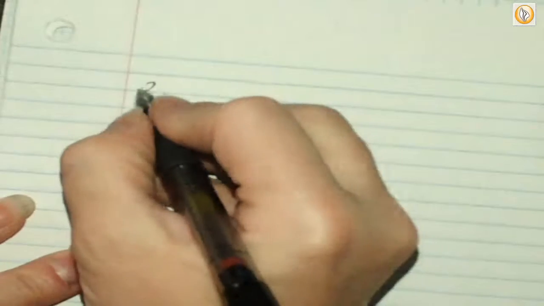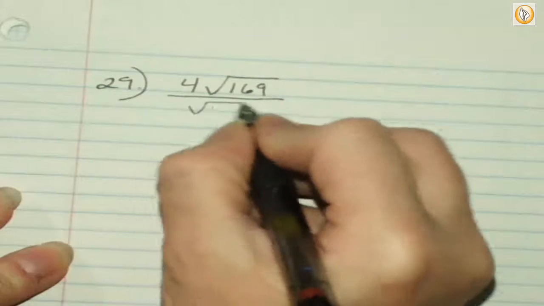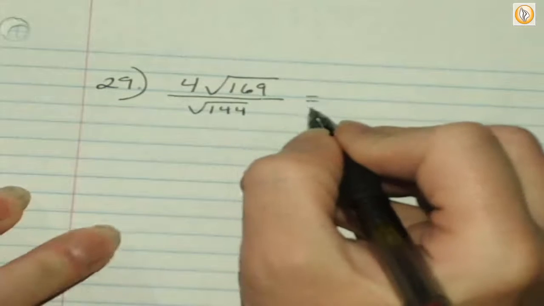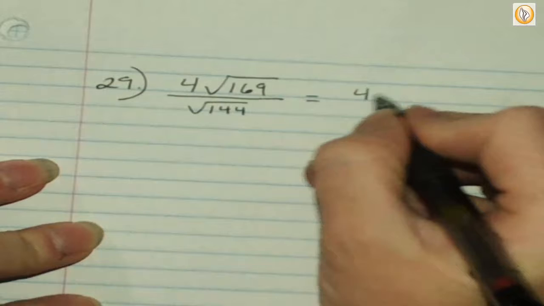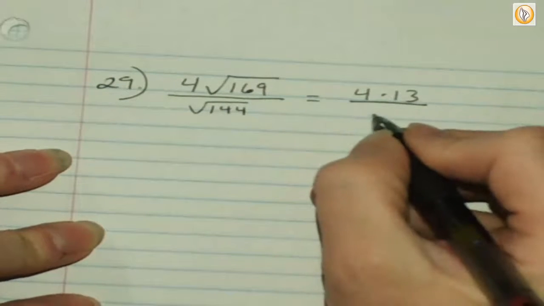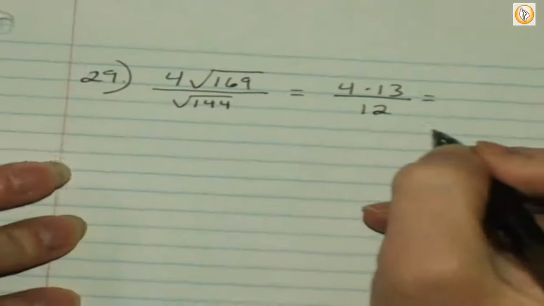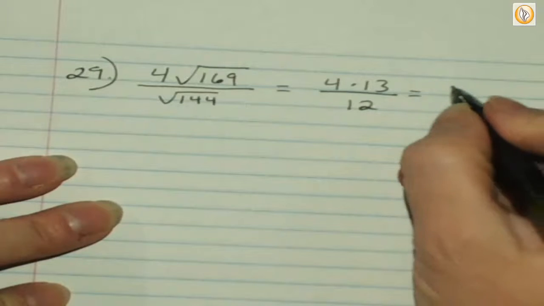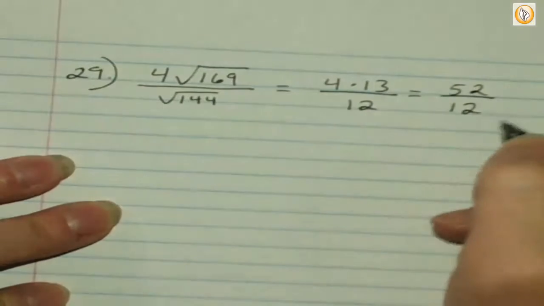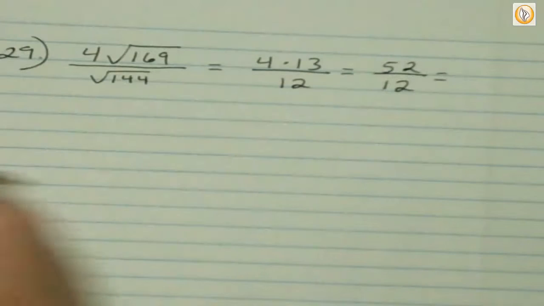Natalia, 4 times the square root of 169 divided by the square root of 144. Okay, so the square root of 169 is 13, so it's 4 times 13 over, what's the square root of 144? 12. So you multiply 4 and 13, which is 52, over 12. Can 52 be evenly divided by 12? No. Then you need to put it in lowest terms.